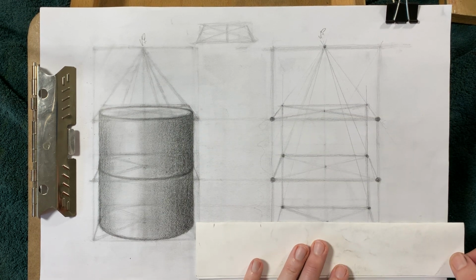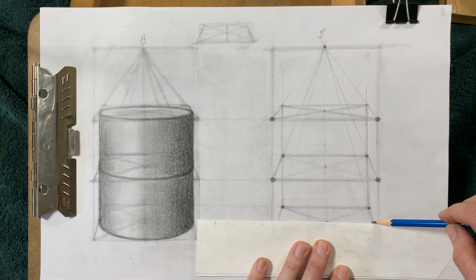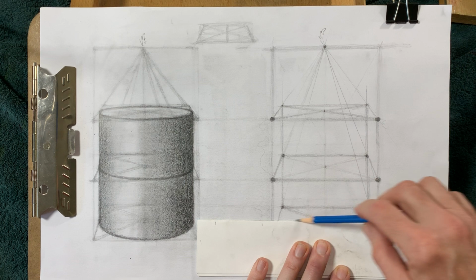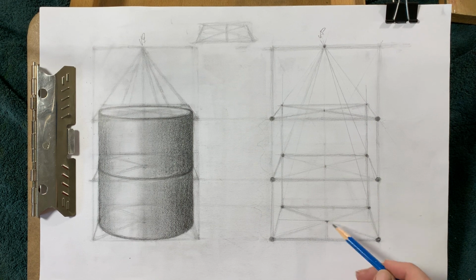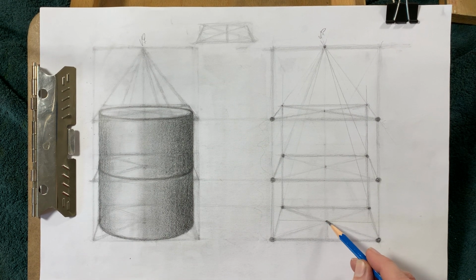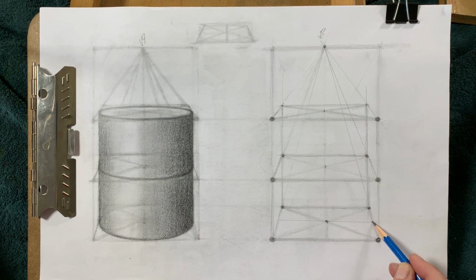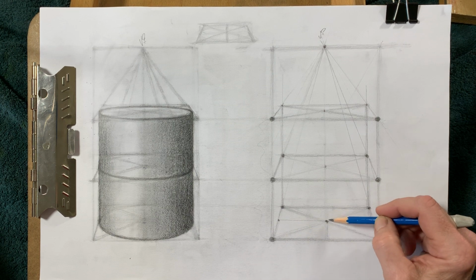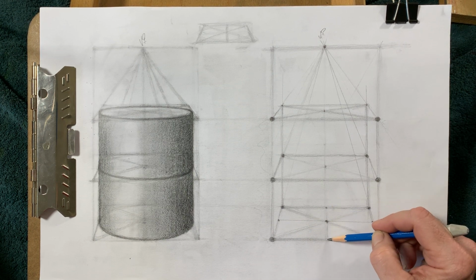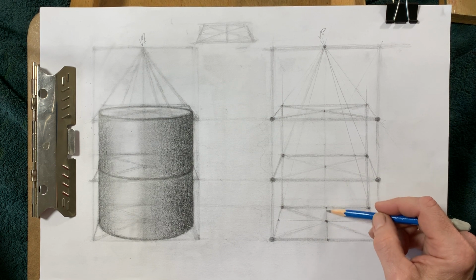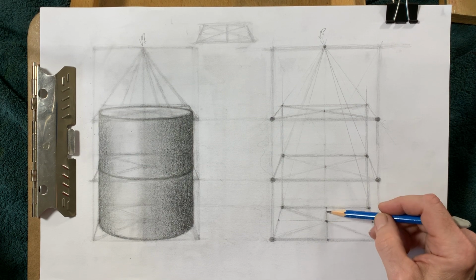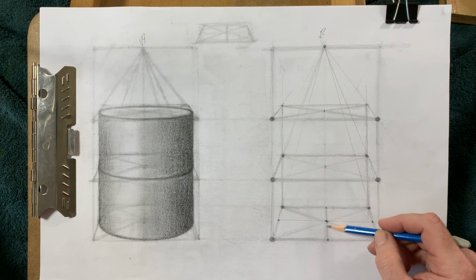So the tricky part comes in now as far as ellipses, because what I want to remember anytime I'm drawing an ellipse in a rectangle in perspective is that the center of the ellipse is going to be where this intersects. The ellipse is also going to pass through this point and this point, and through this point and this point as well. But you see now that this distance is shorter than this distance.